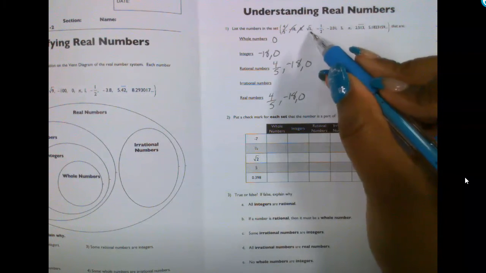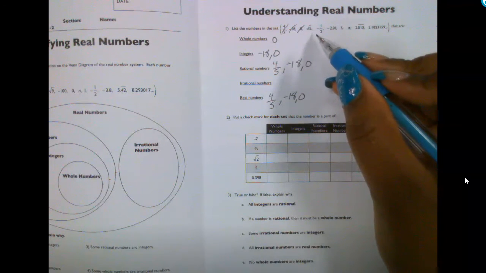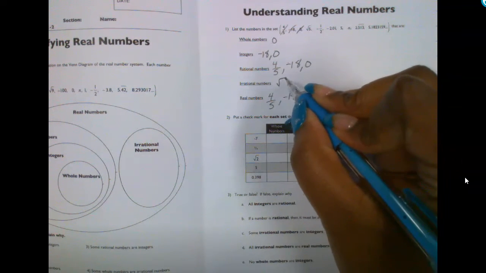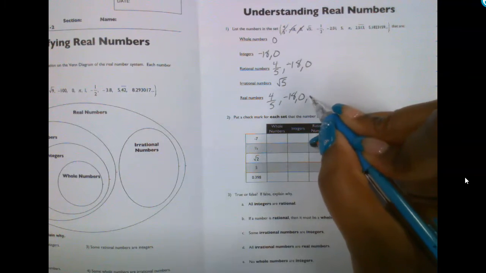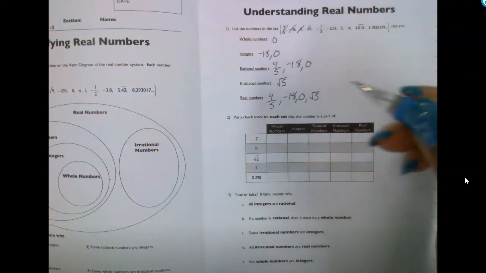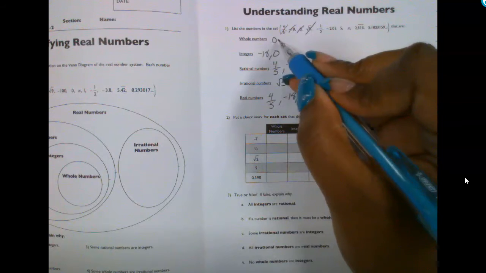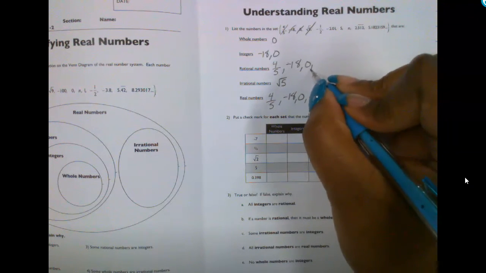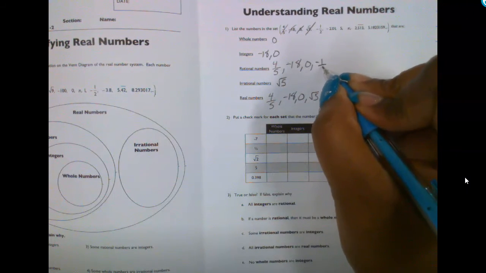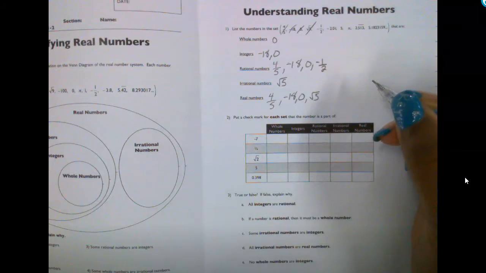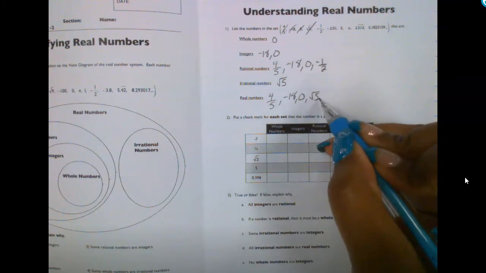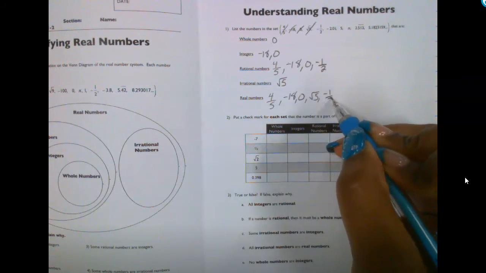The square root of 5 is a non-perfect square root, so it's going to be irrational and real. That's all it can be. It's not going to be anything else. A negative fraction is not a whole number, it's not an integer, but it is a rational number because it can be written as a fraction. It can't be irrational, but all numbers are real numbers.